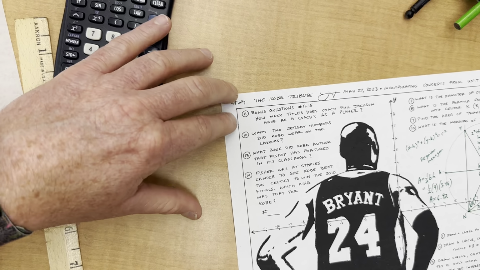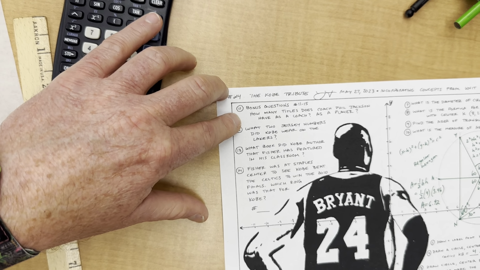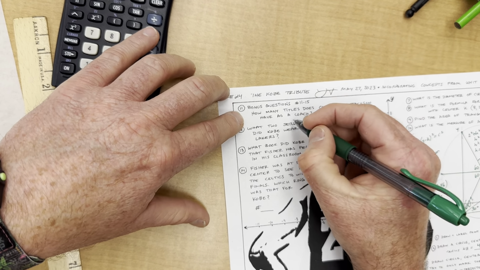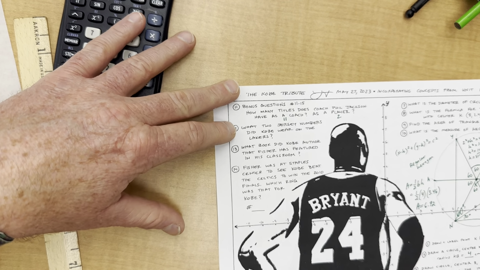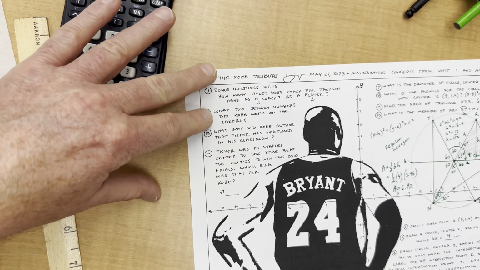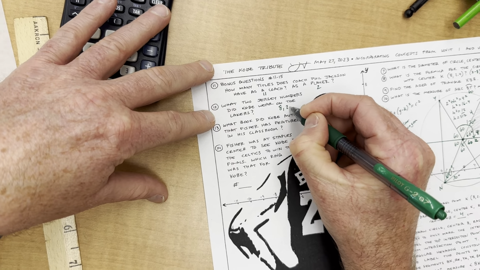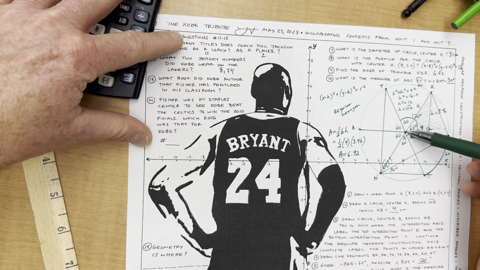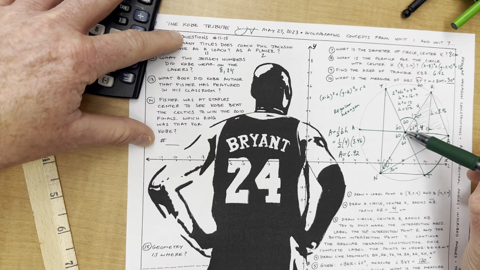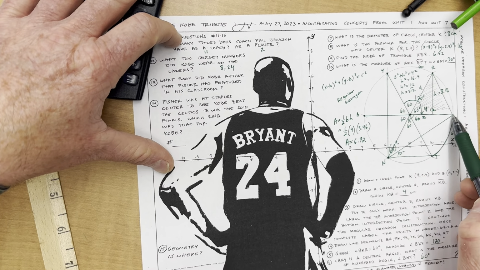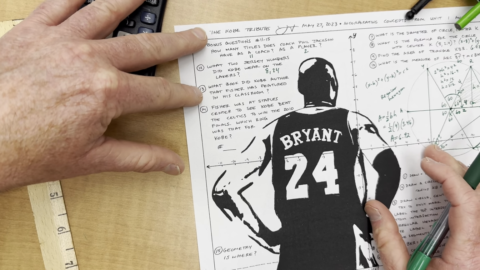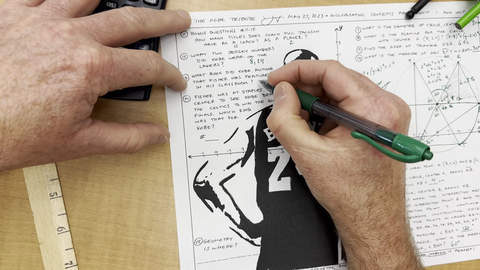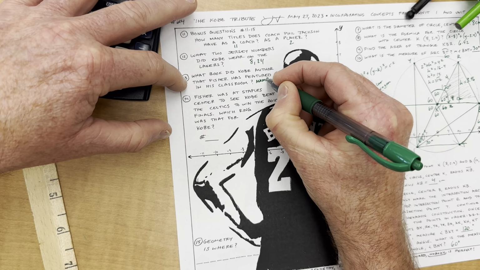Okay. Bonus questions. How many titles does Coach Phil Jackson have as a coach? 11. As a player? 2. What 2 numbers did Kobe wear on the Lakers? 8 and 24. Hence the circle center at 2.4 and the diameter of the circle being 8. What book did Kobe author that Fisher has featured in his classroom? Mamba Mentality.